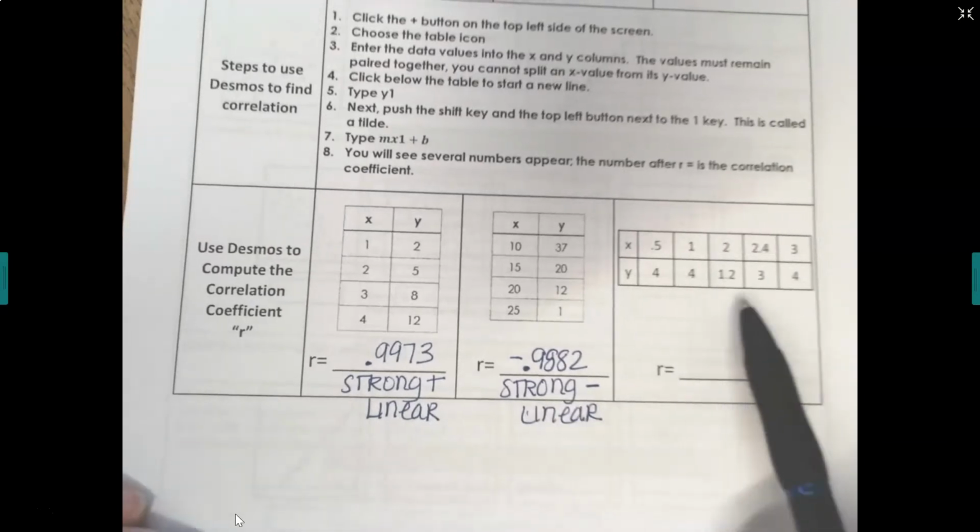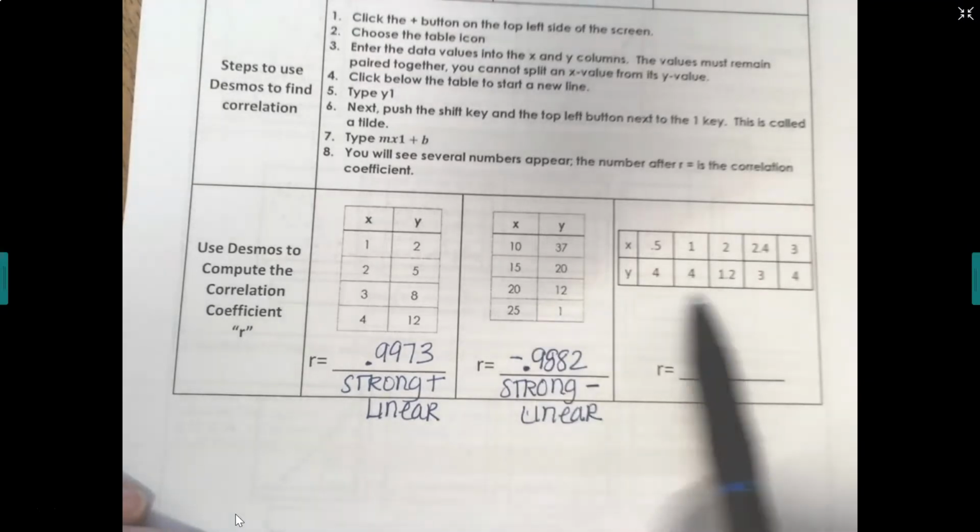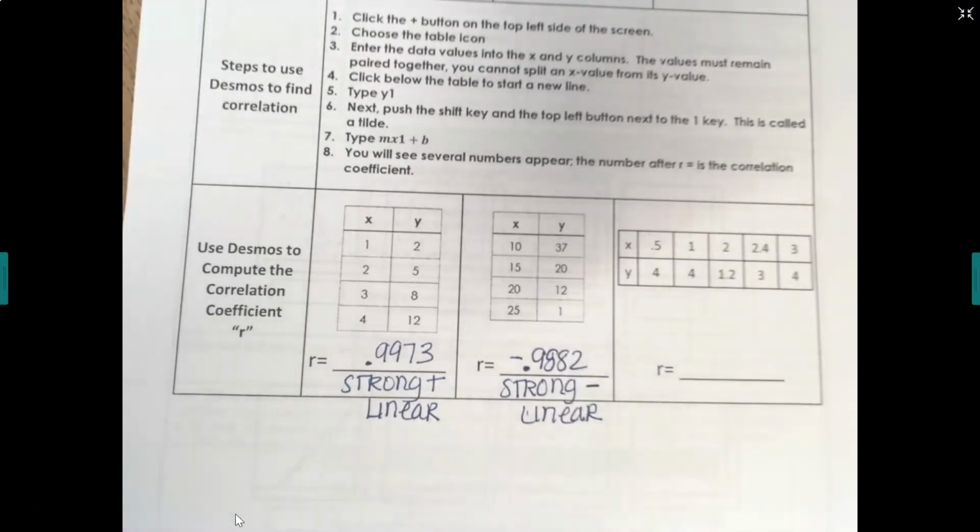We're going to try one last one. Notice this table goes sideways. These are the same. It's just whether they're vertical or horizontal. It doesn't really matter. Pause the video, put your data in, and see how you do.